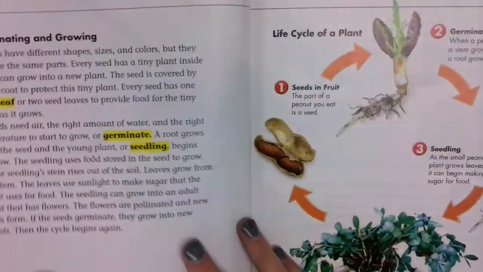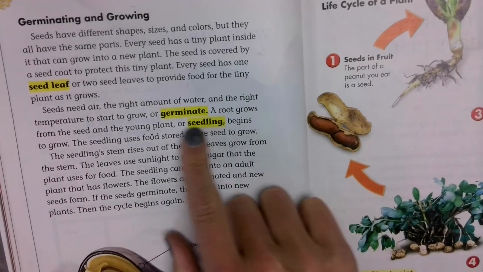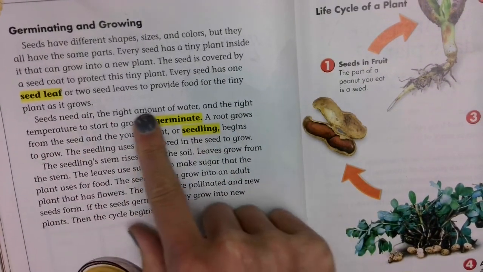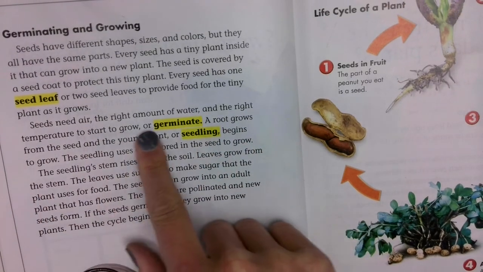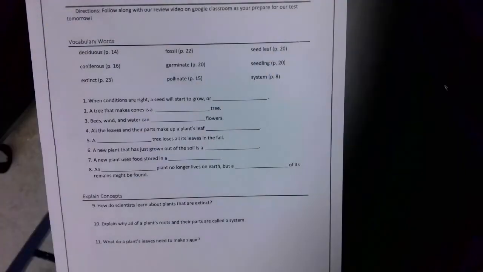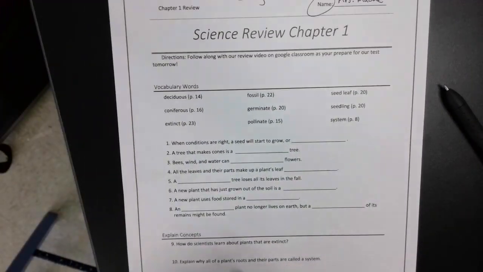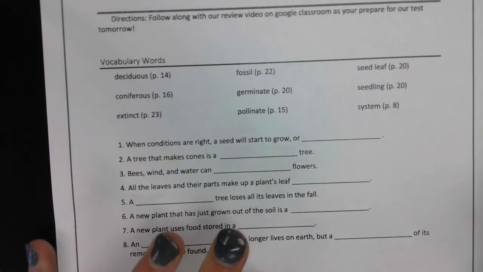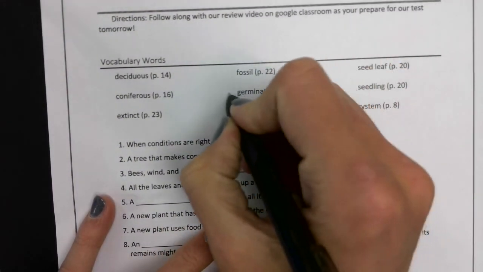Don't see any over here. Oh! Right temperature, start to grow. Seeds need air, the right amount of water, and the right temperature to start to grow, or germinate. So germinate is the word we're looking for. So for number 1, when conditions are right, a seed will start to grow, or germinate.